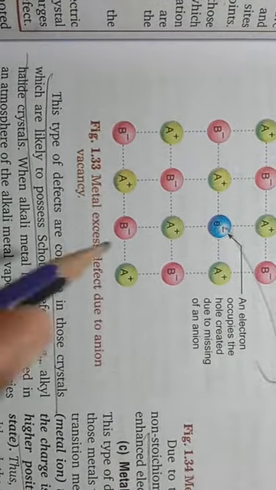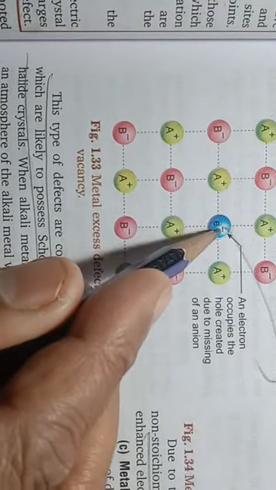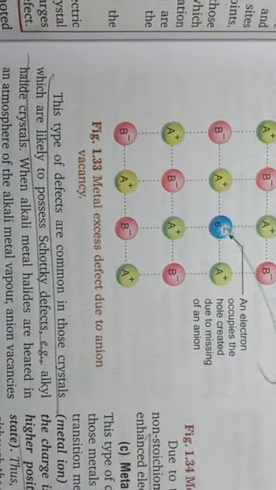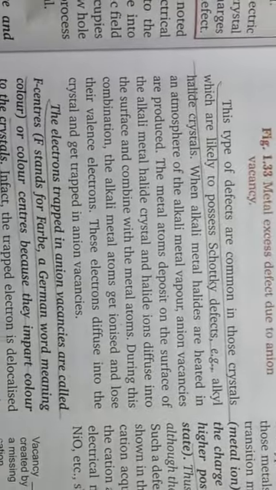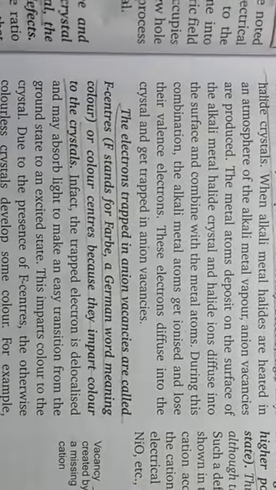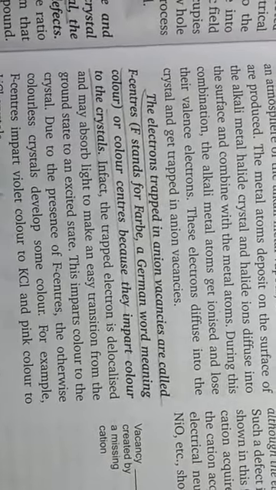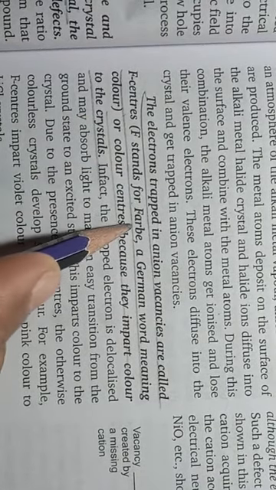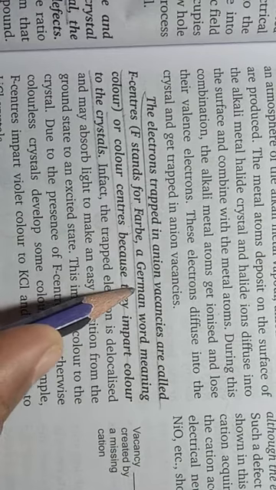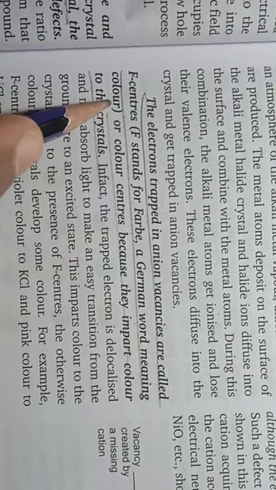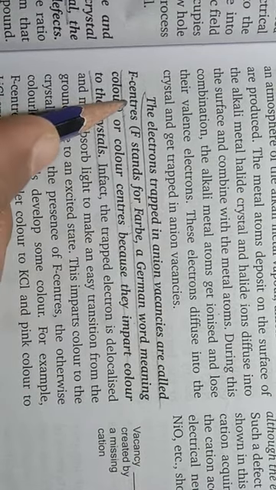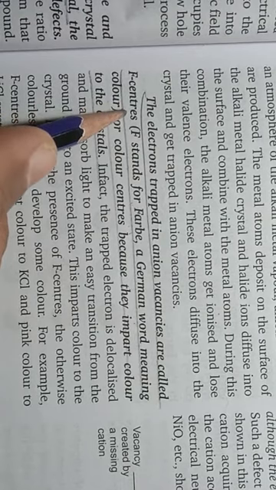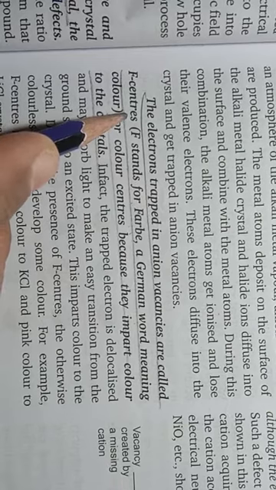This site where the electron is trapped is known as F center, and F stands for Farbe, which is a German word meaning color. So these F centers are responsible for the particular color of the crystal.